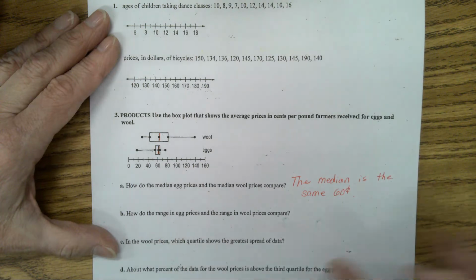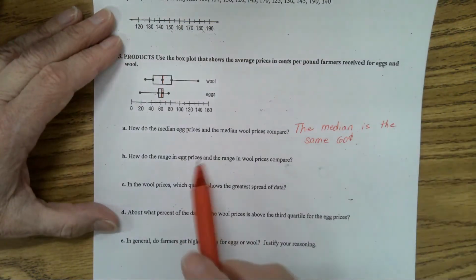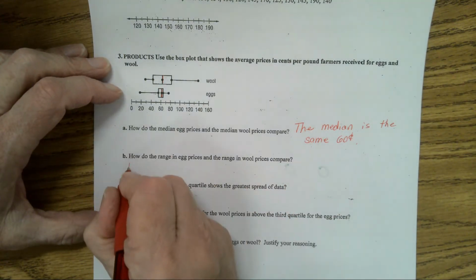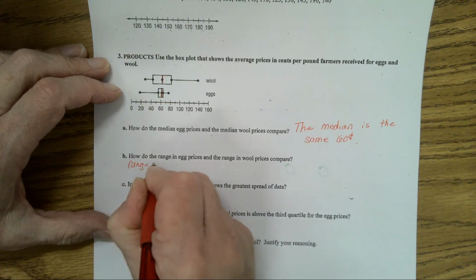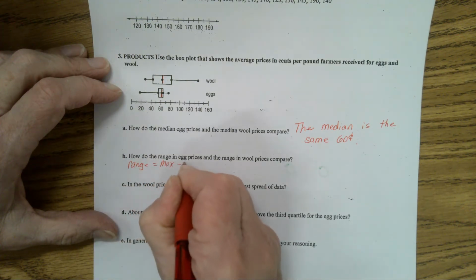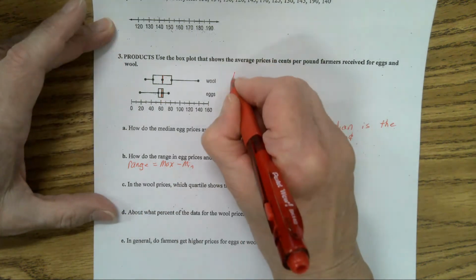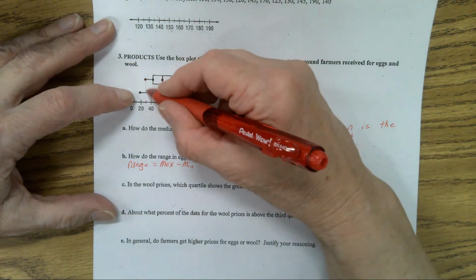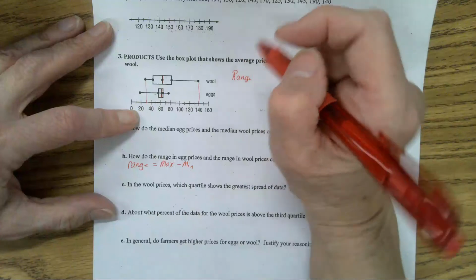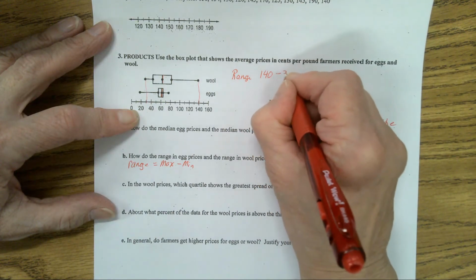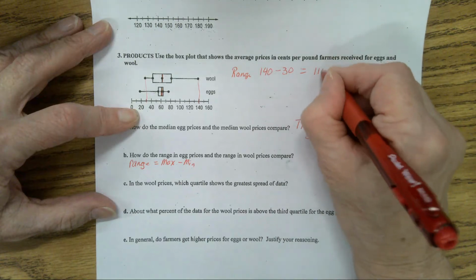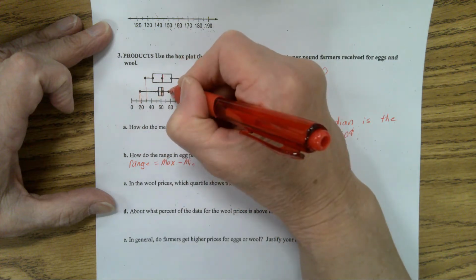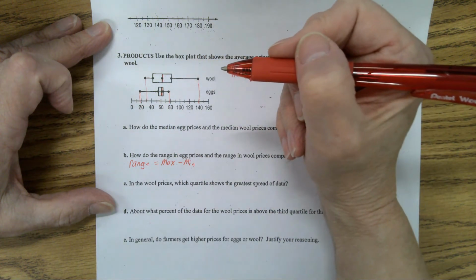Now, how do the range in egg prices and the range in wool prices compare? Range, remember, is maximum minus minimum. So the range for wool is about 140 minus 30. The range here is 110. But for eggs, it looks like 19 and 78. It's going to be close.